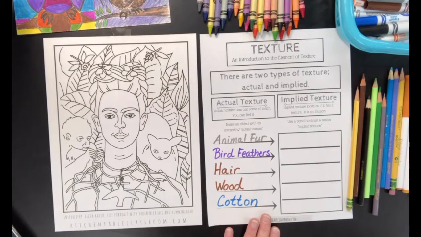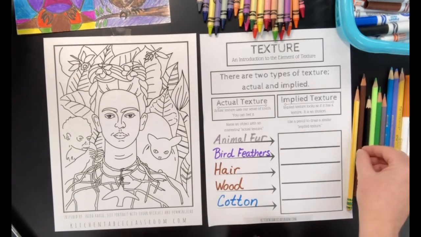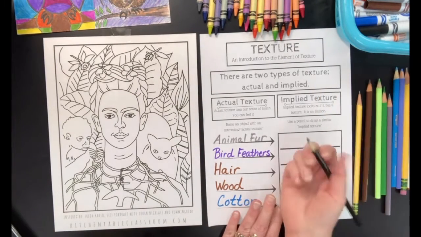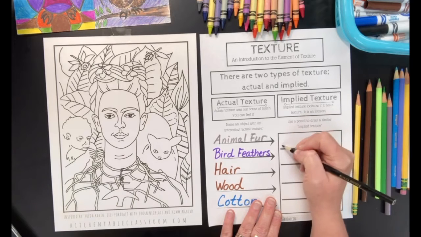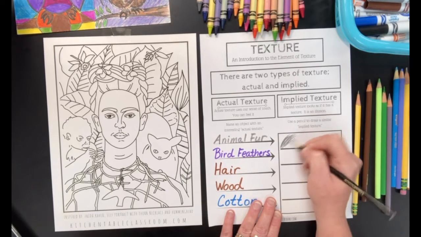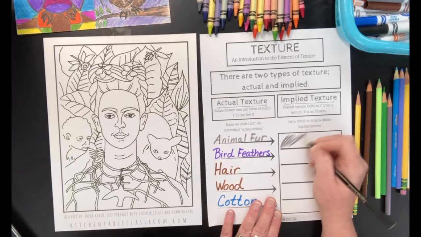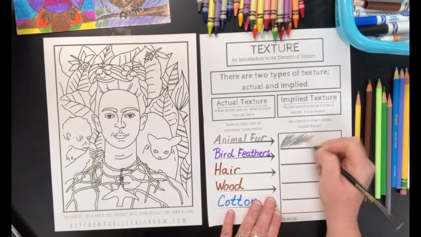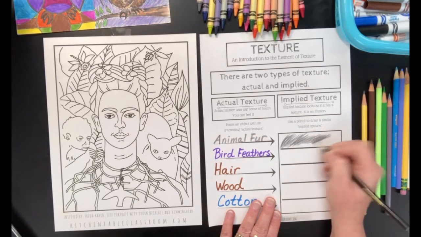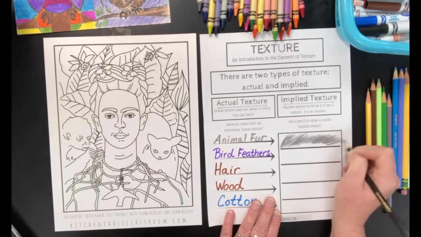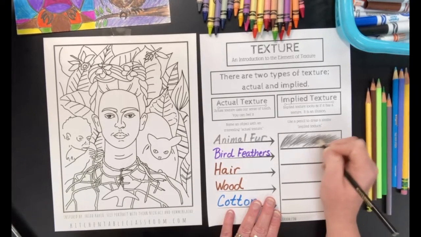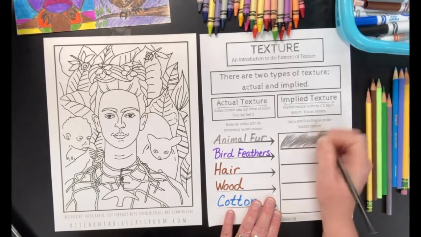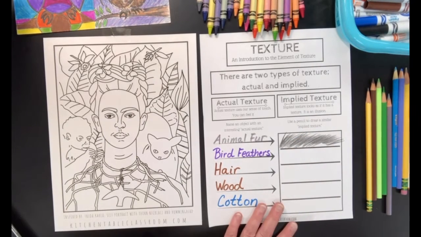So let me give you an example. If I'm doing animal fur of my kitty cat, I can use colored pencil. Colored pencil works really, really well for doing fur because you can do long, skinny lines. And this is about the length of my kitty cat's fur. He has black fur. I just make lots of long, skinny lines close together without pushing real hard. And you can see it kind of looks furry now. So that's a pretty good animal fur texture.